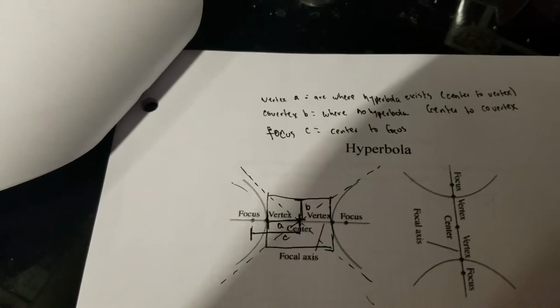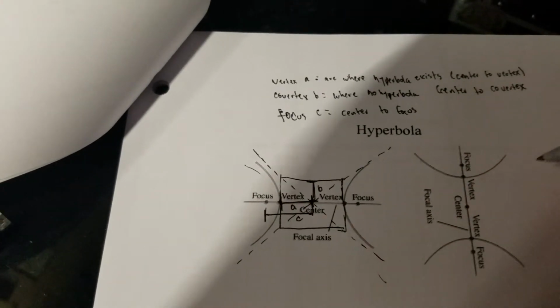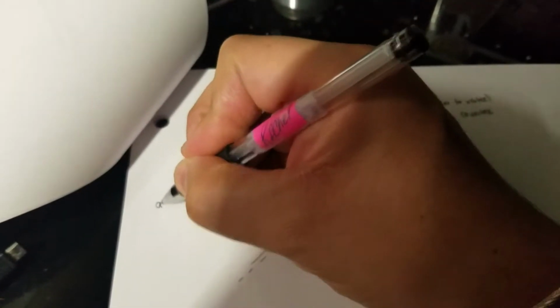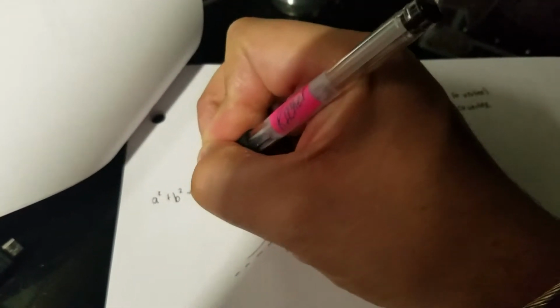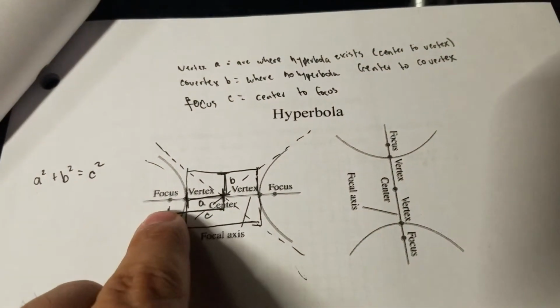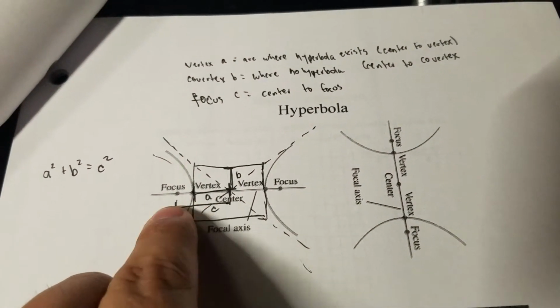Very similar, guys, I have A, B, and C, and I'm going to use pretty much the same relationship as the ellipse, but unlike the ellipse, the C value, from the center to the focus, is now the biggest piece.